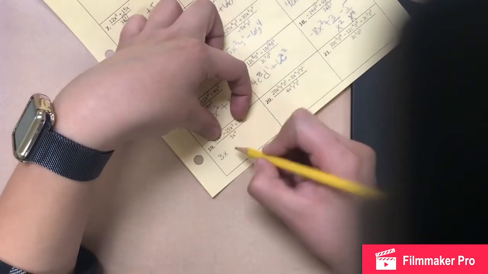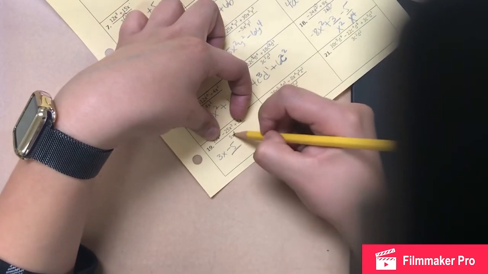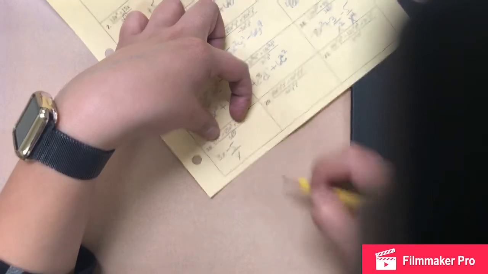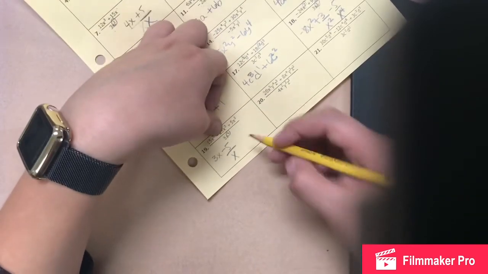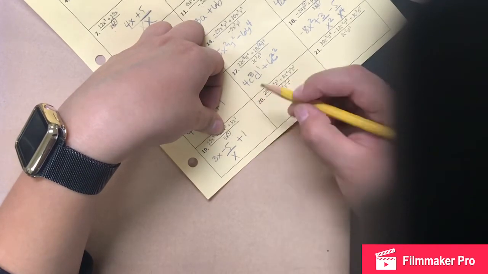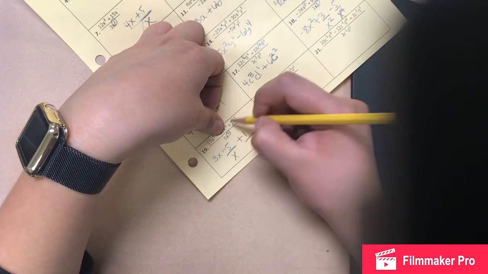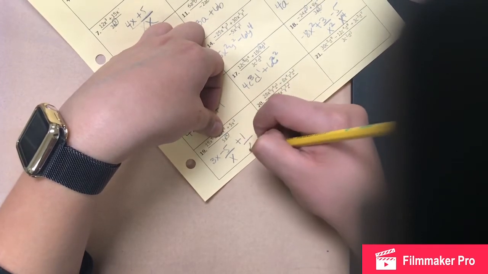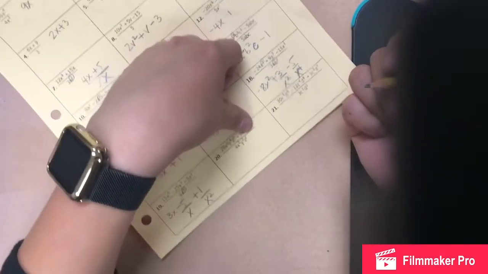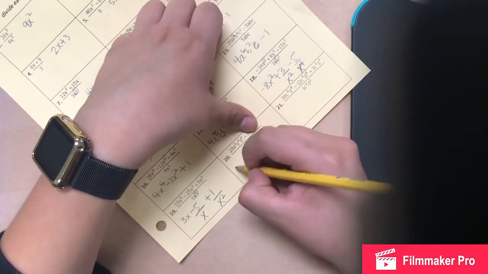Negative 25 over 5 is negative 5, and since the 4 is bigger than the denominator, 4 minus 3 is 1, but that x to the 1 is going to remain in the denominator since 4 was bigger. Okay, 5 divided by 5 is positive 1, and since 4 is bigger than the denominator, 4 minus 2 is 2, but that x squared is going to remain in the denominator for that positive 1. Okay, 2 more. 28 over 4 is 7.